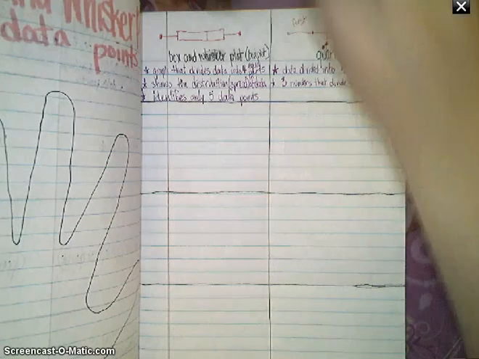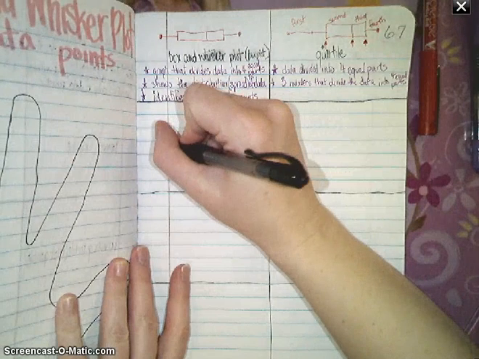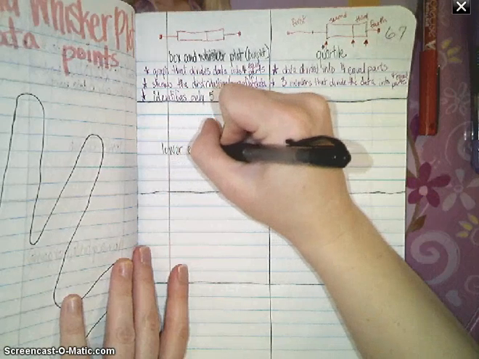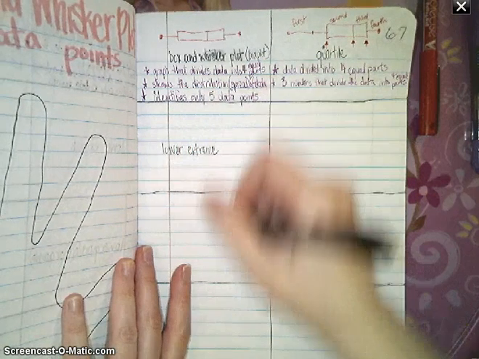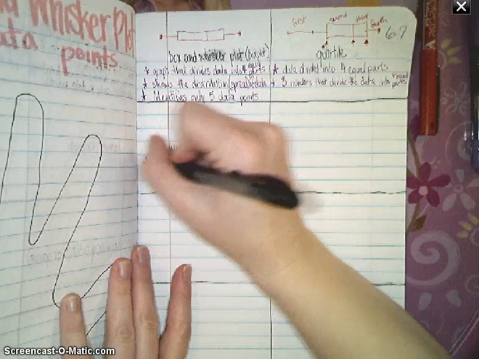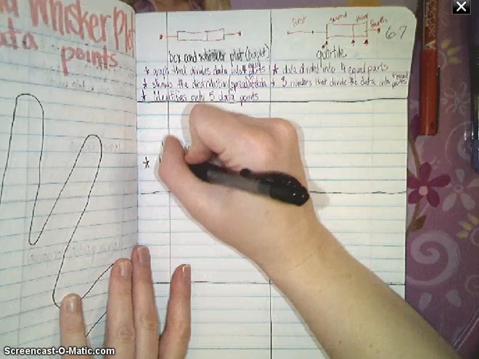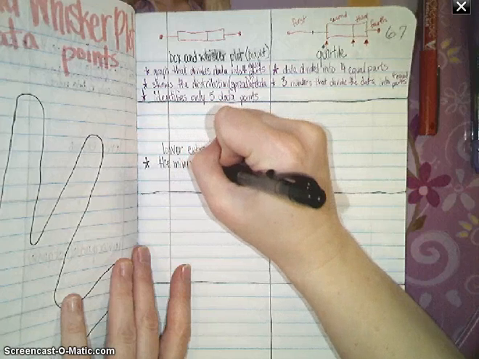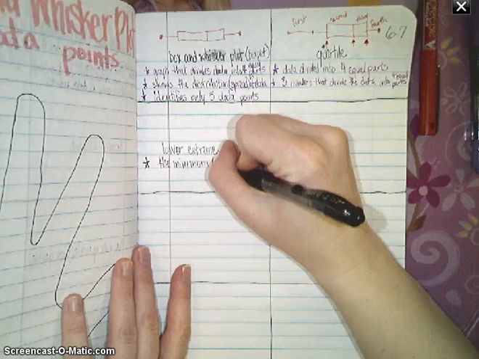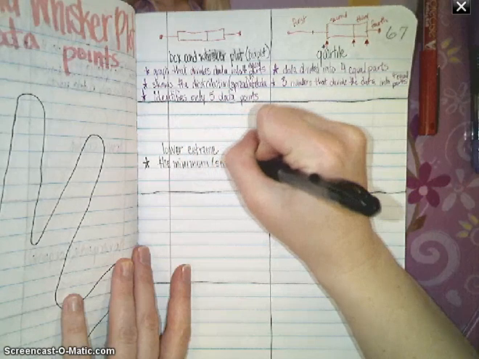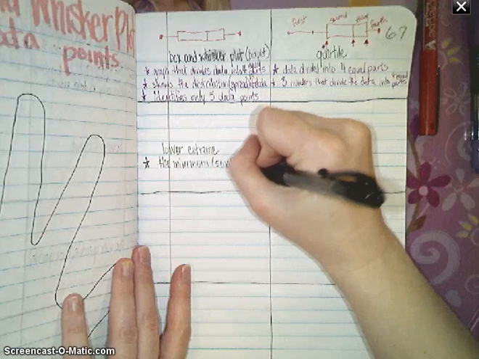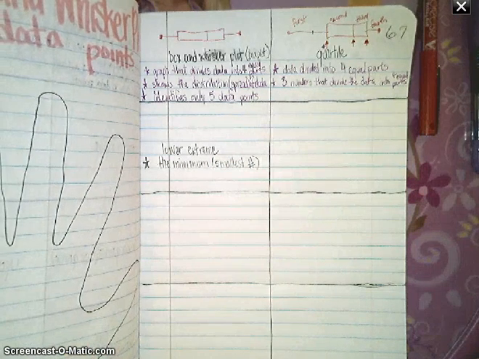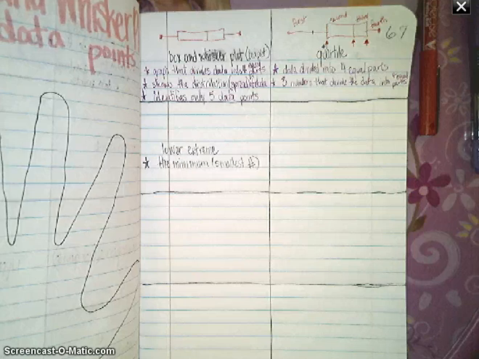Alright, our next word is lower extreme. This is the minimum, or the smallest number. And that is an abbreviation for a number, not the word number, not hashtag.